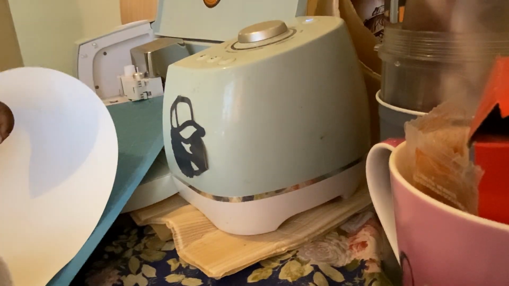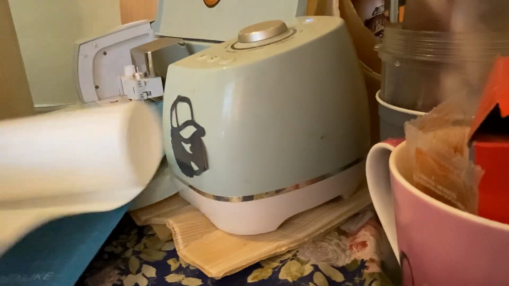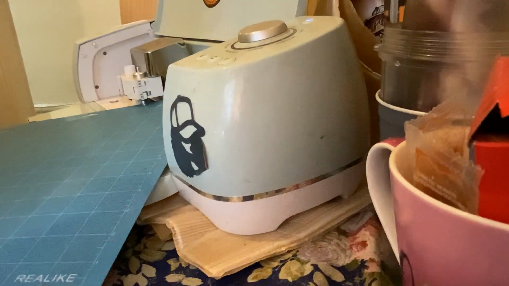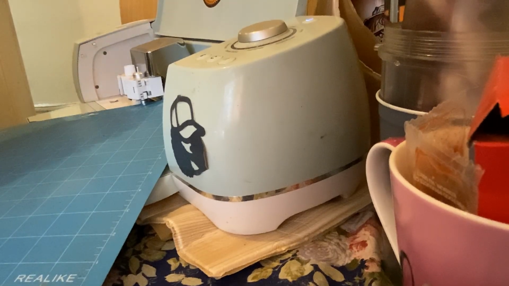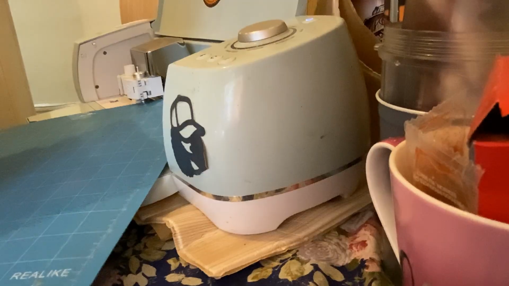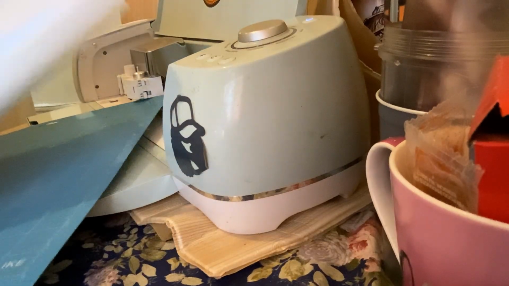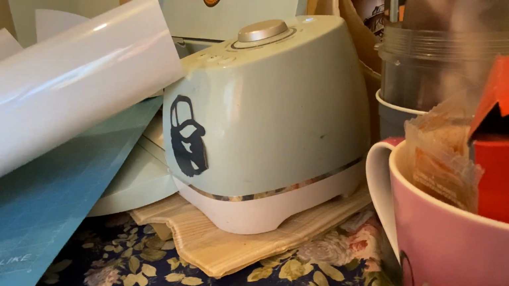I was able to just put the vinyl on the big mat and do one print in one go. Me using this 12, this is the small mat, 12 by 12, I believe that's what it is. I'm not sure, don't quote me, but it's a small mat.